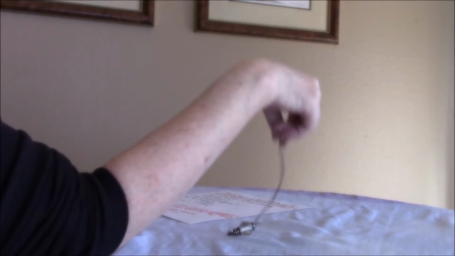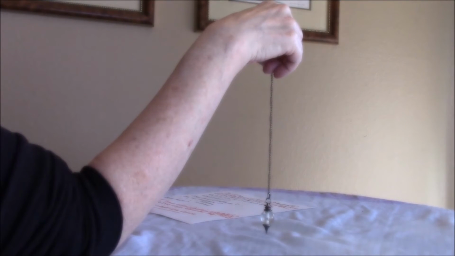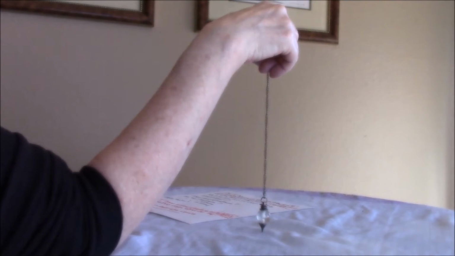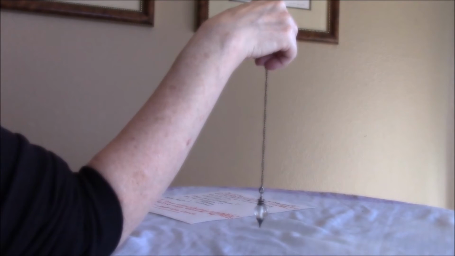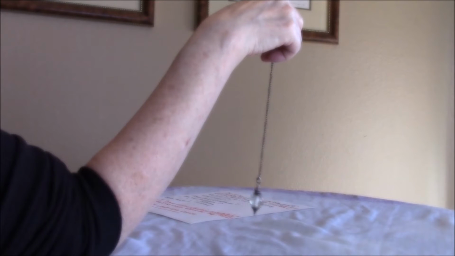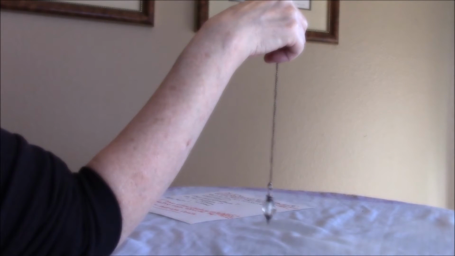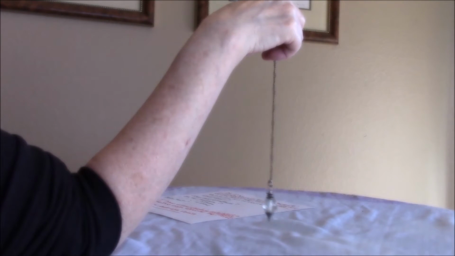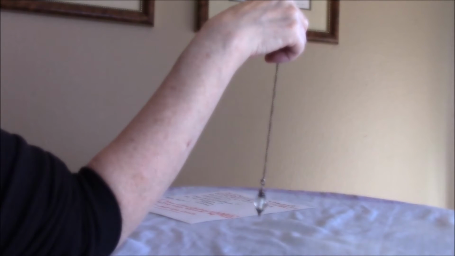Now there may be times where your pendulum wants to program its own yes-no. So if you're trying to program your pendulum for a yes and it's just swinging from side to side, accept that as your yes, because that's what the pendulum wants to do.